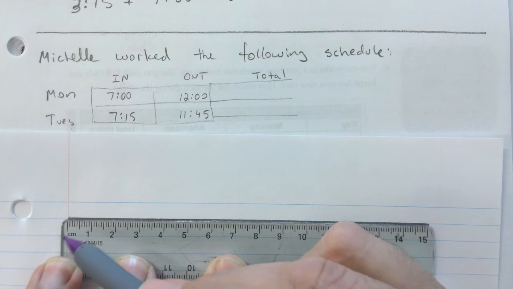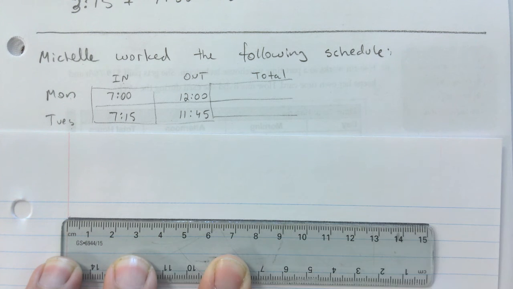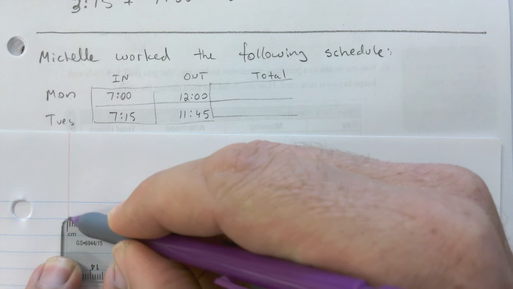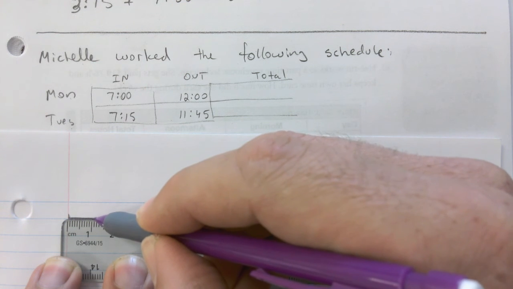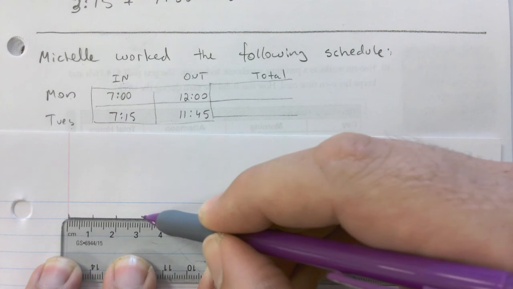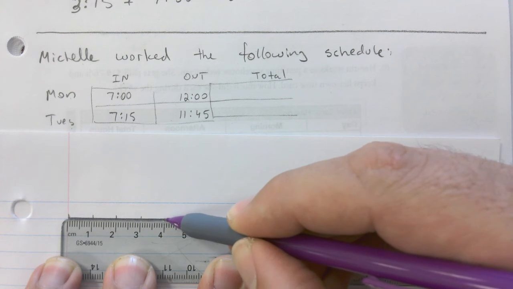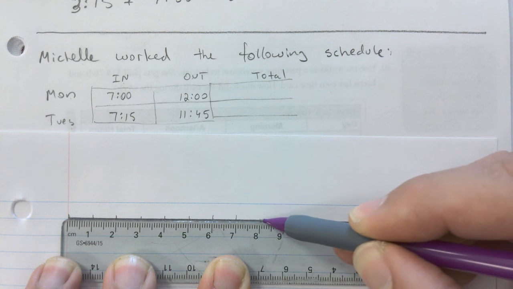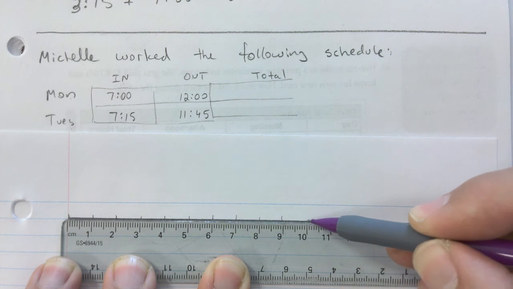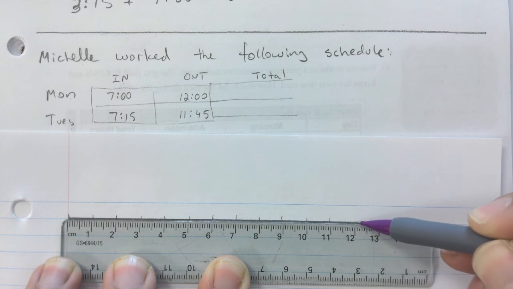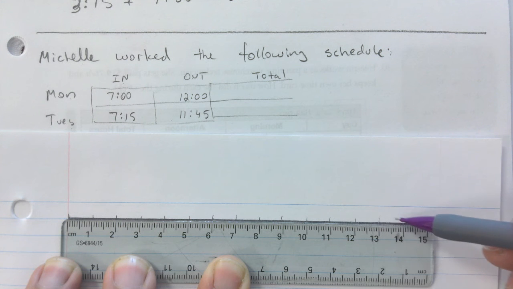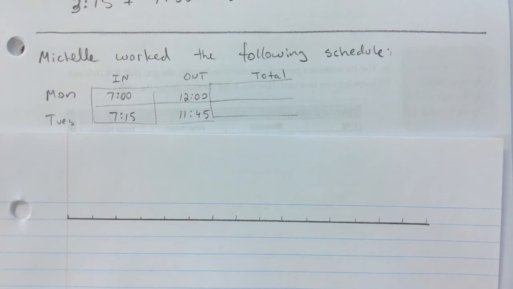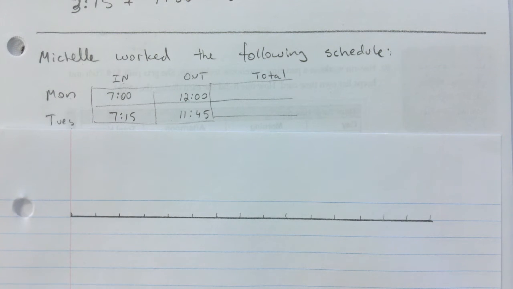Make a line that's about this long. I'm using the centimeter markings on my ruler, and I'm going to start with the first one. So 1, 2, 3, 4, 5, 6, up to 11. They don't have to be exactly the same distance apart. If you're just guessing, that's fine.